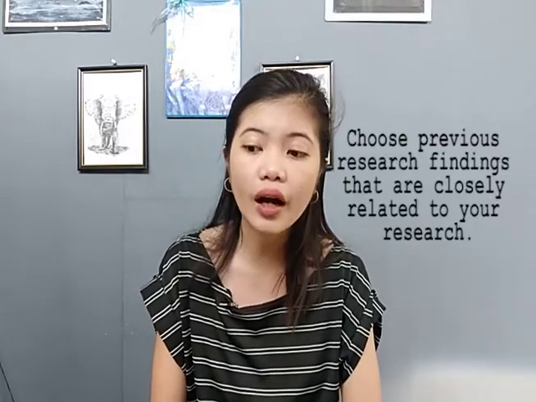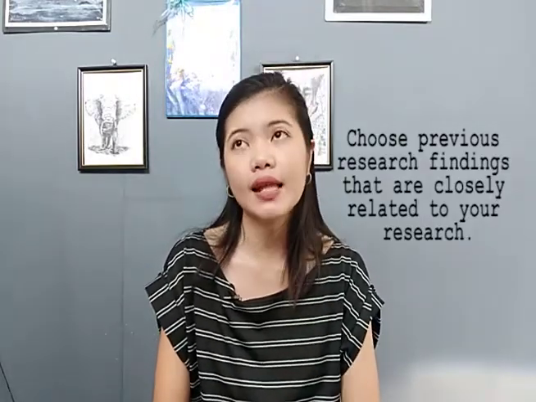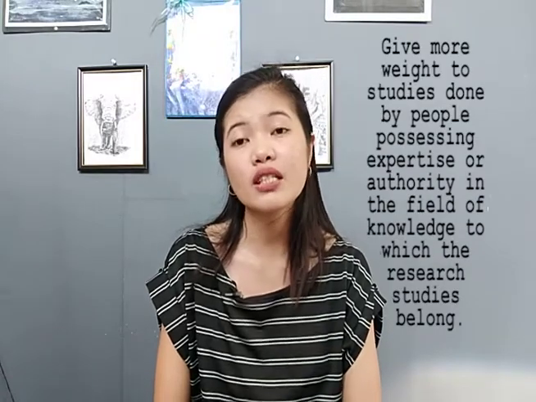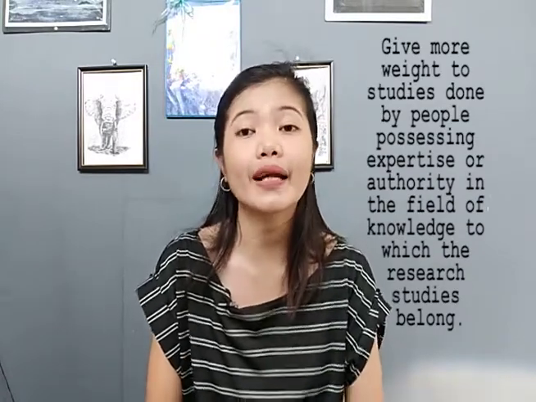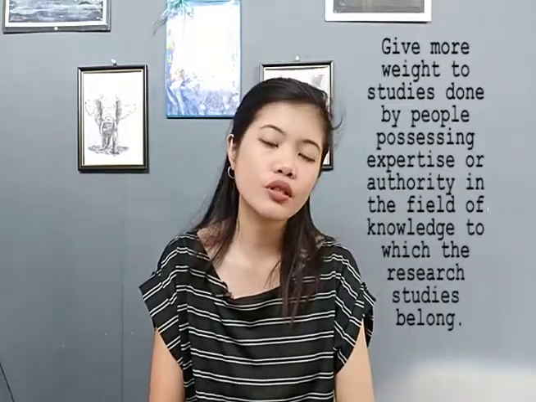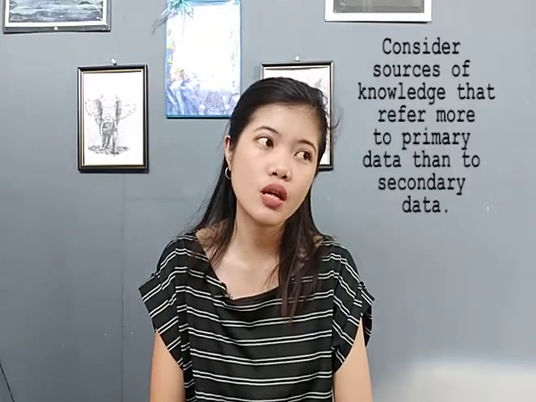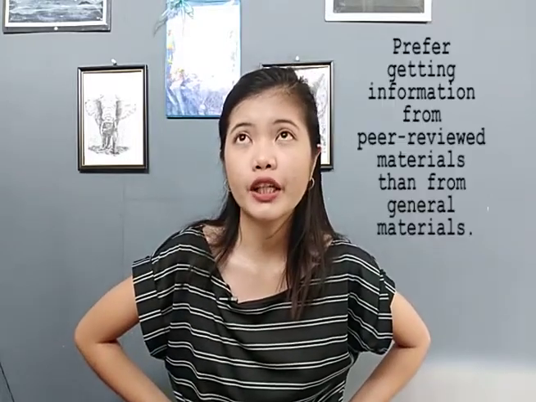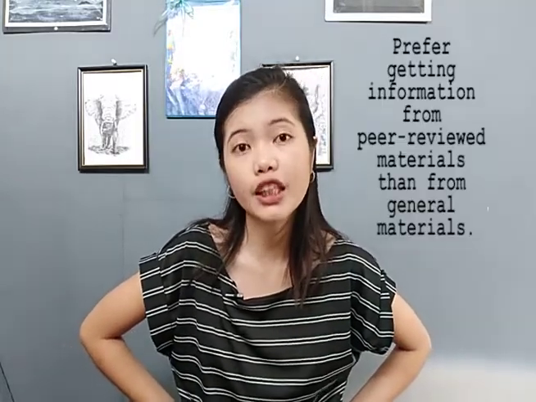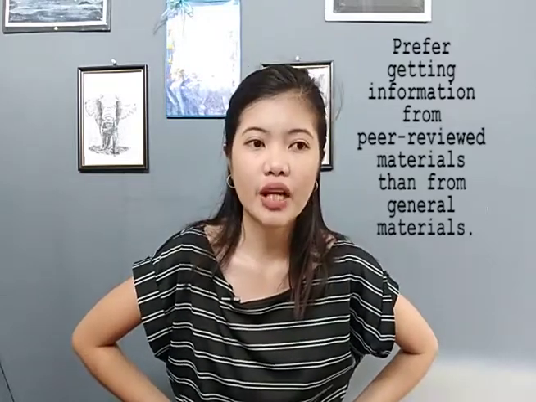Where do you search for the literature? You can search it on general references, primary sources, secondary sources. And how do we do that? First is, of course, you choose the previous research findings that are closely related to your topic. And you give more weight to research studies done by people who are expert in that certain field. You consider sources that use mostly primary data rather than secondary data. And you should prefer getting information from peer-reviewed materials than from general materials.